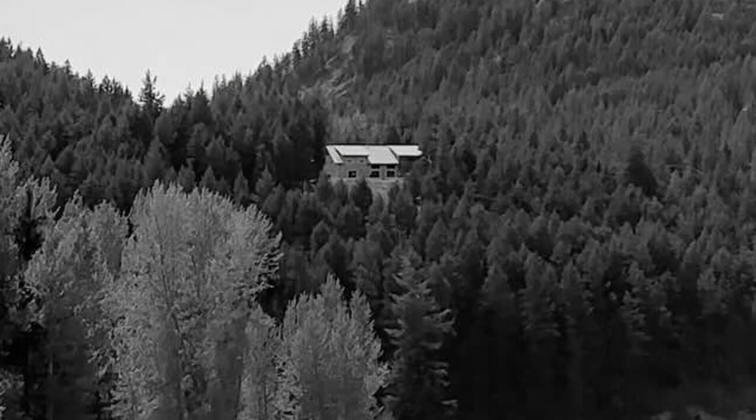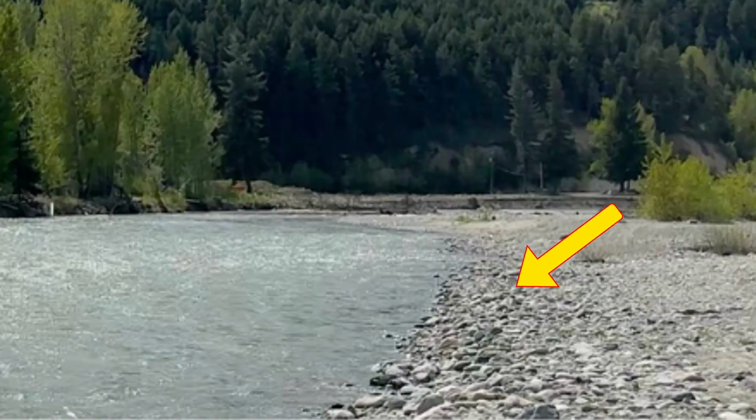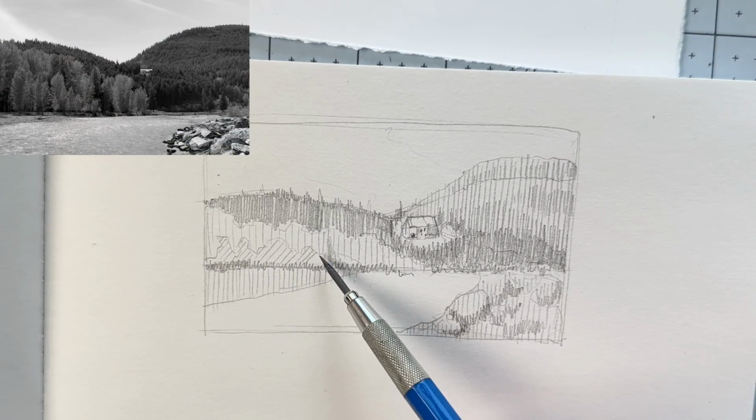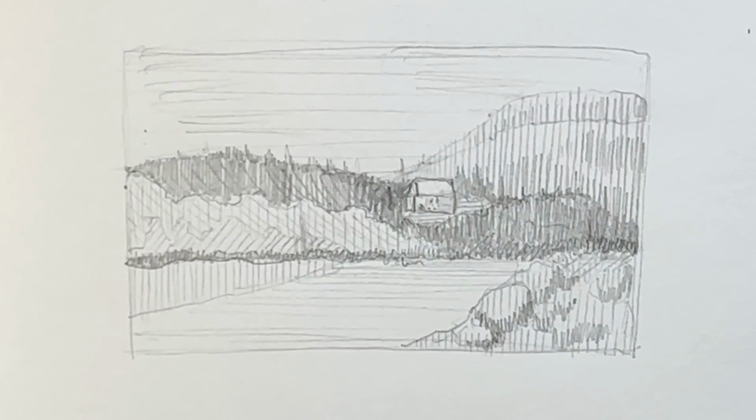Zoom in. The deepest shadows appear to be mostly on the right-hand side of the photo. Here on the house, trees, and stones. We'll go ahead and apply some of these darker tones to our thumbnail. Our aim is to control those values, to frame the focal point.